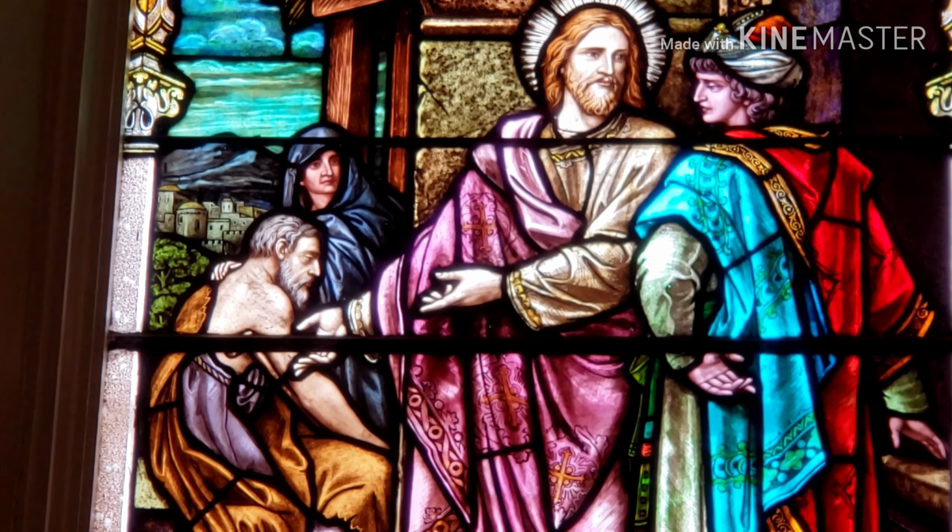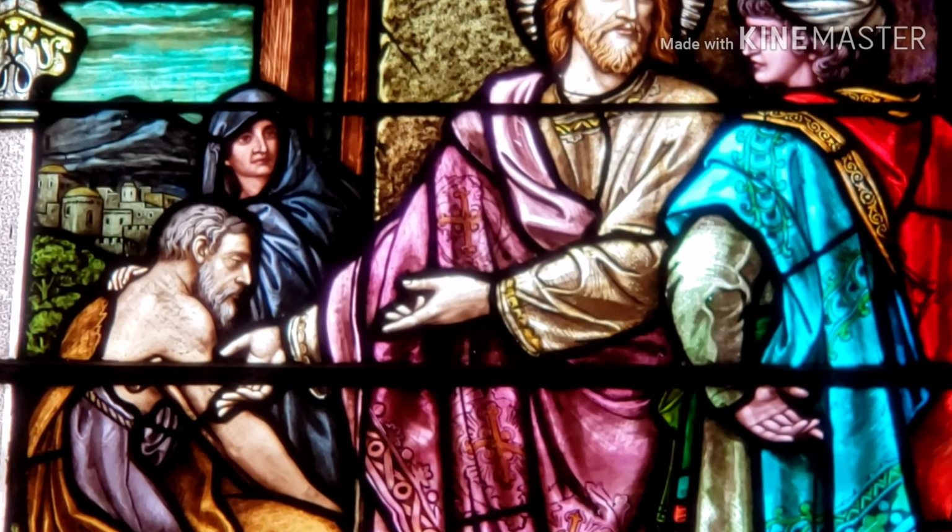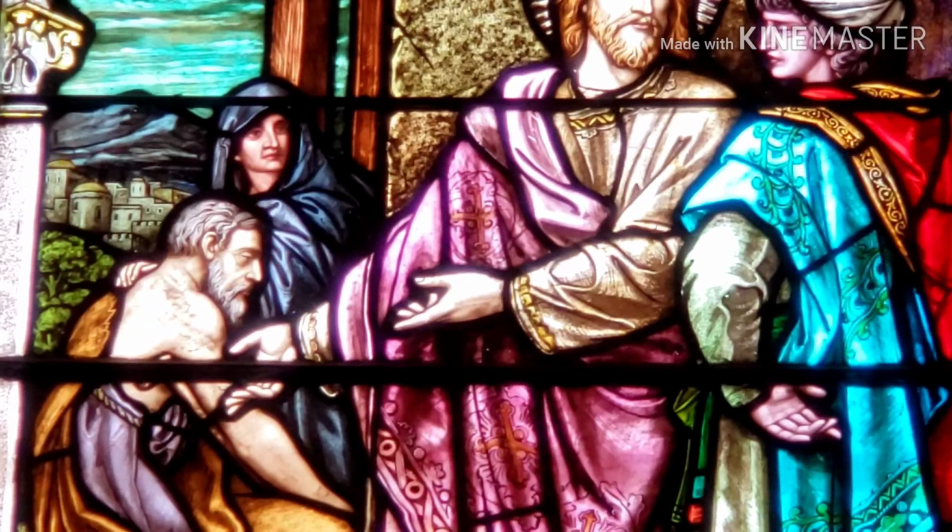And then again, the backdrop is interesting. You see a city and mountains. And I believe, to me, that symbolizes the world. So the choice that we have: are we going to follow the world and what it says, or are we going to follow Jesus? Very good.